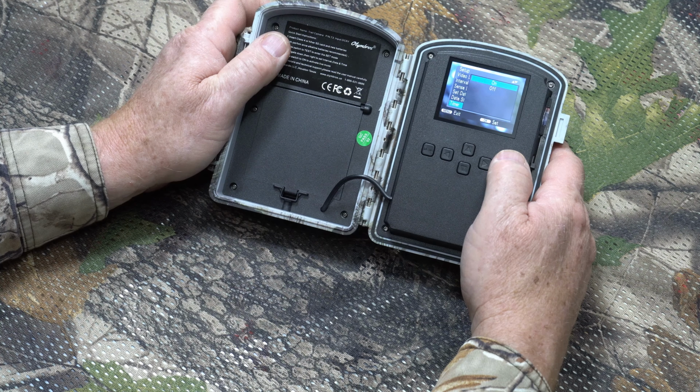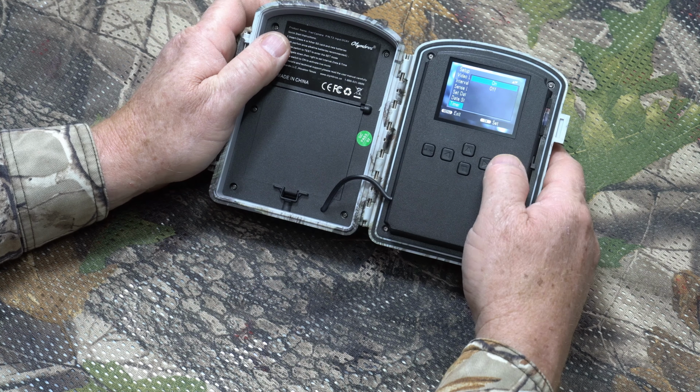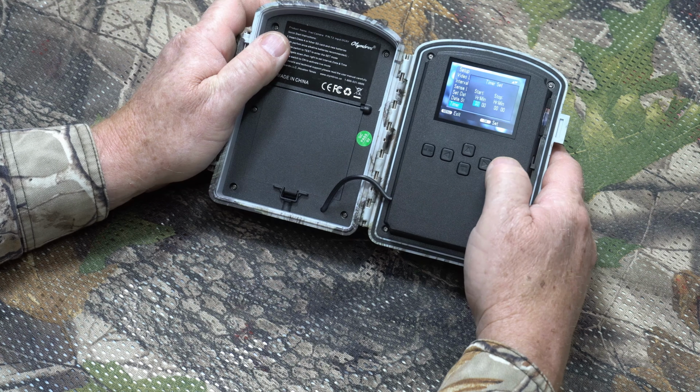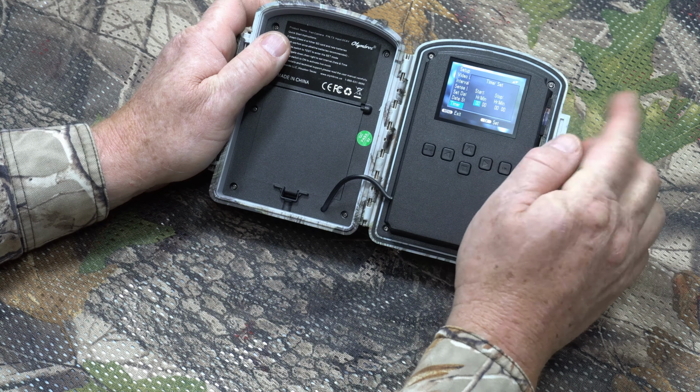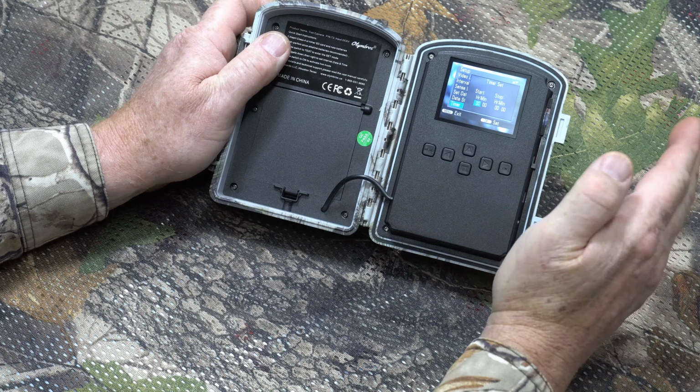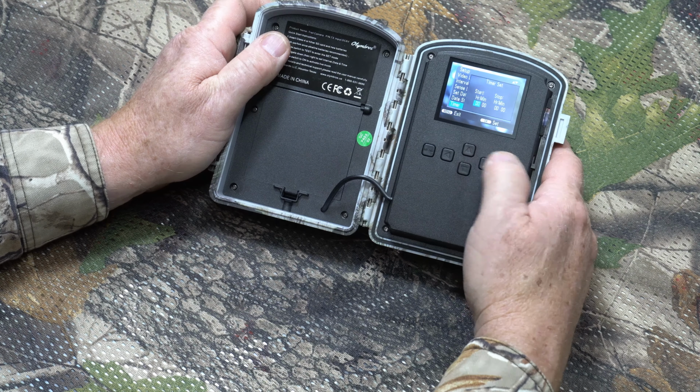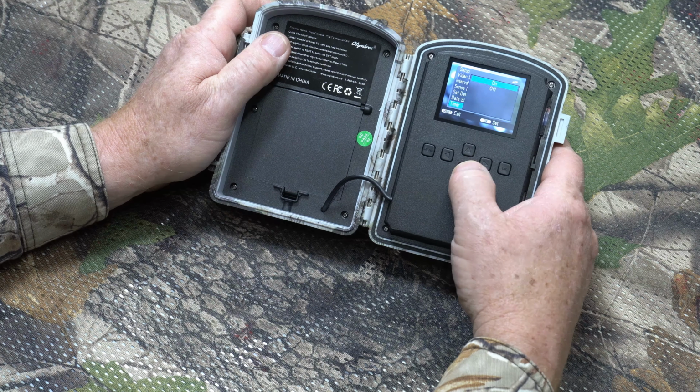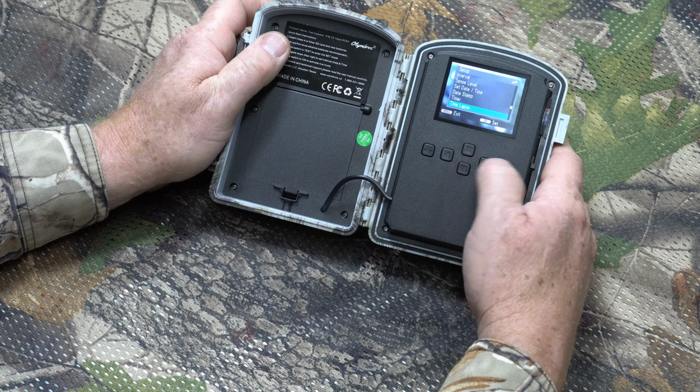Timer. You can tell the camera when you want it to turn on and off. So if you don't want it working during a period of day, you can actually set a start and stop time during which the camera will work, and all other times it will be off. I'm not going to use that, so I'm going to turn that to off.